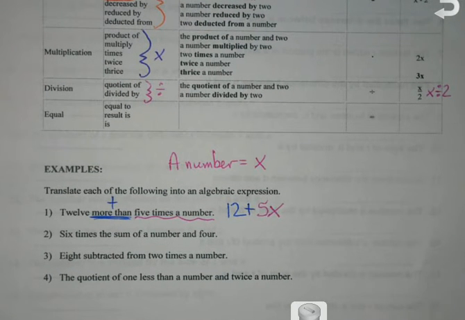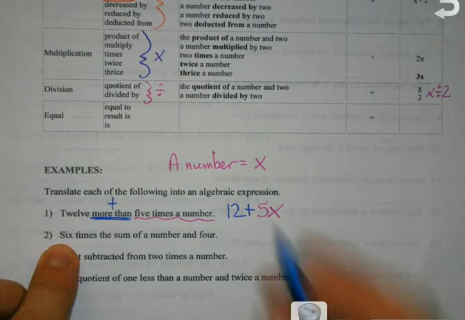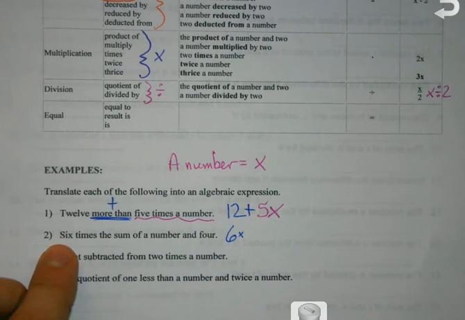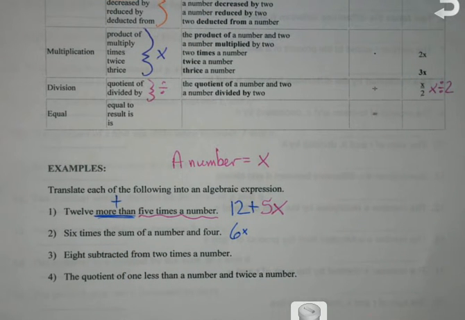So then I start looking at the next one, and I'm like, okay, left to right here, 6 times. So 6 times the sum of a number and 4. Now, here's where life gets interesting.